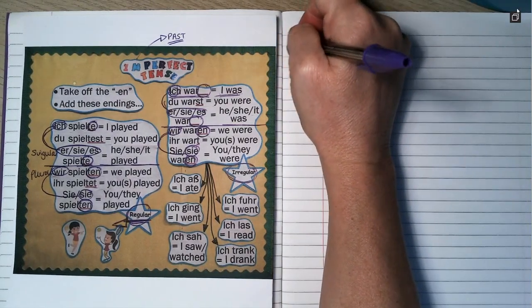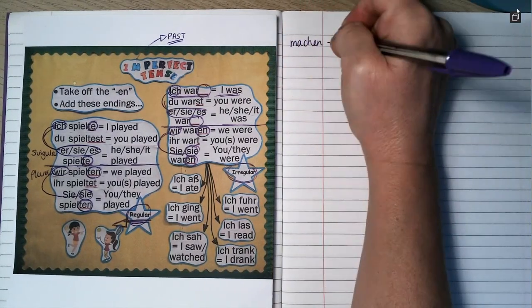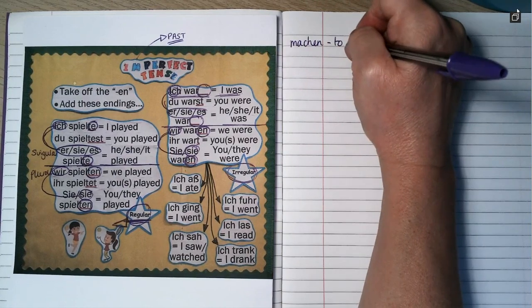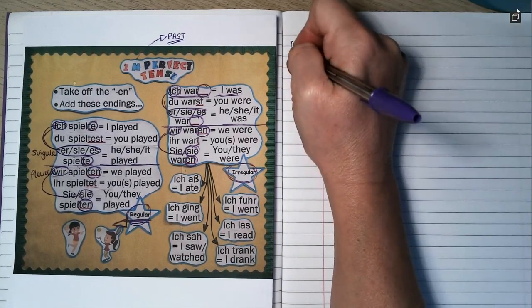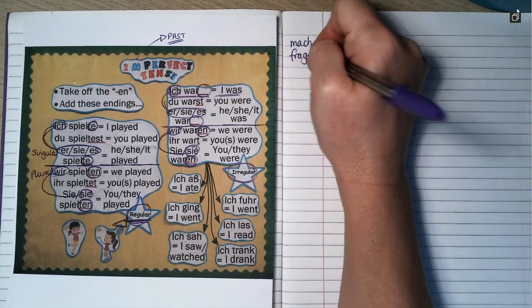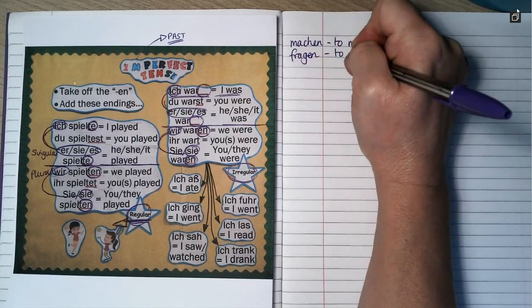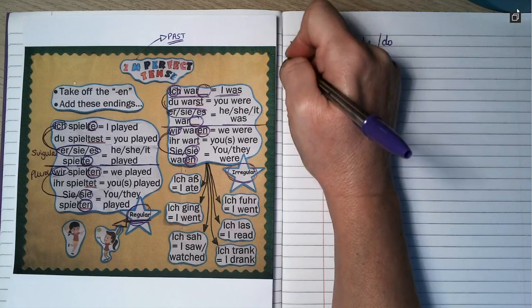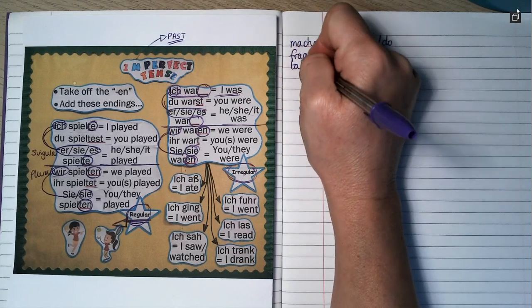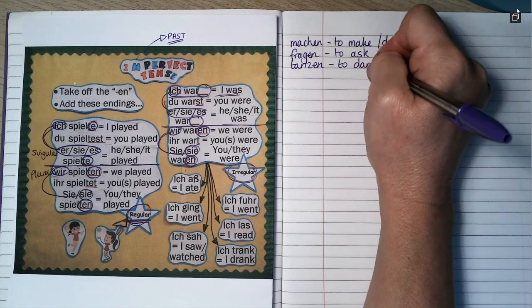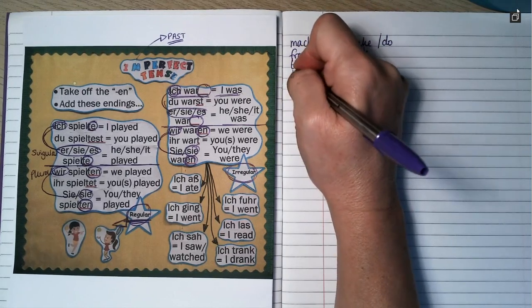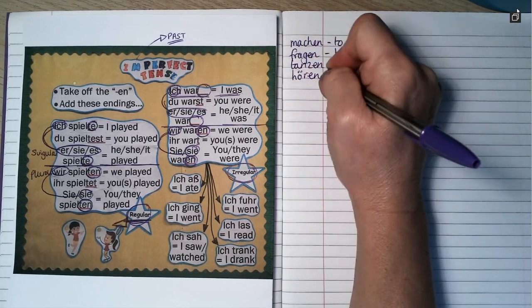So let's have a look at machen. So machen is to make or to do. We're going to look at fragen, which is to ask. We're going to look at tanzen, which is to dance, and hören, which is to listen or to hear.